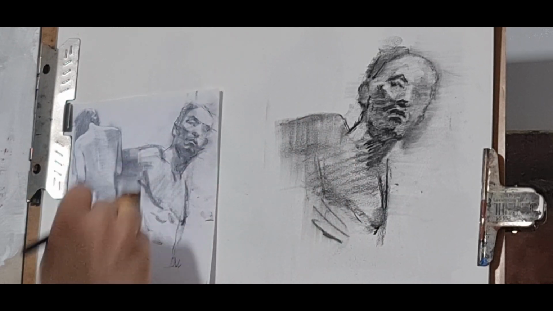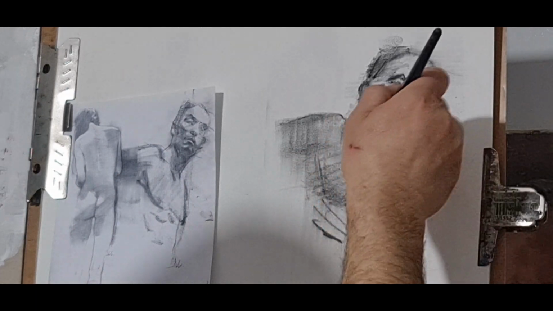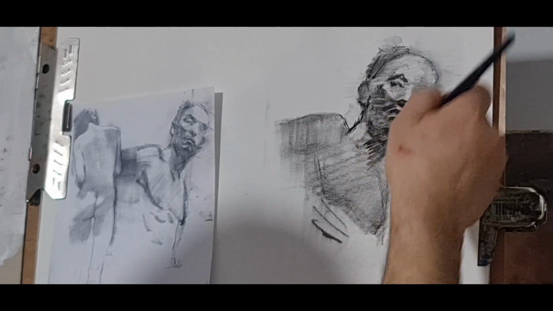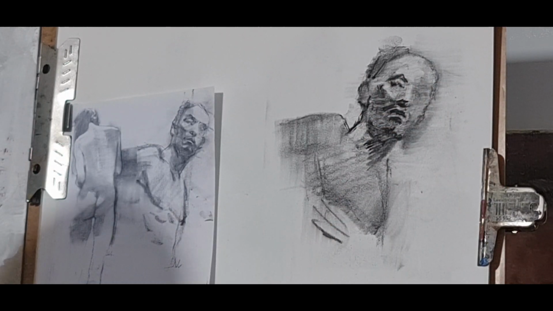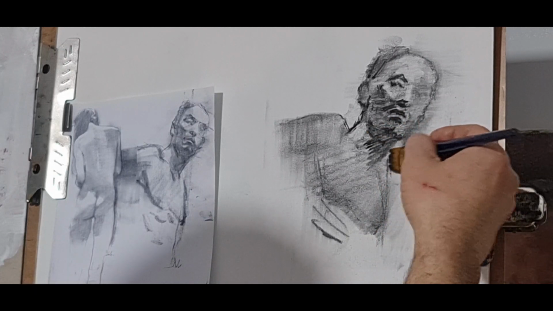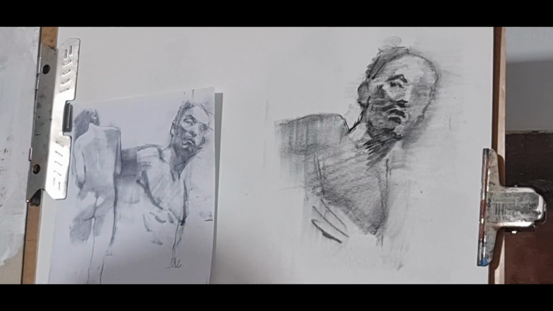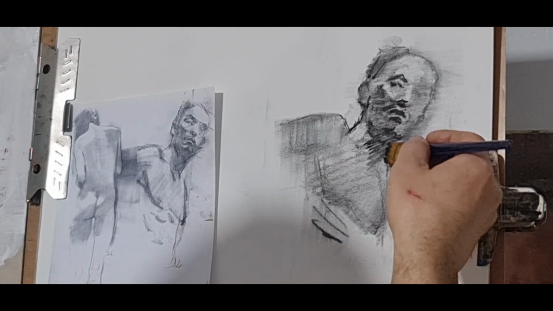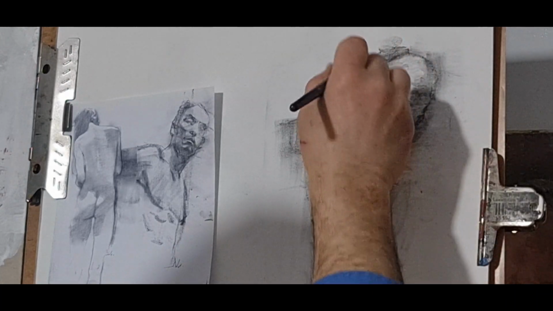I'm looking here that you have brush strokes which move this way, or you have that side of the chest which moves up in angular shape here as well. Get some dark charcoal here. I've got some dust from the sandpaper, and then just move it sideways here on the portrait.